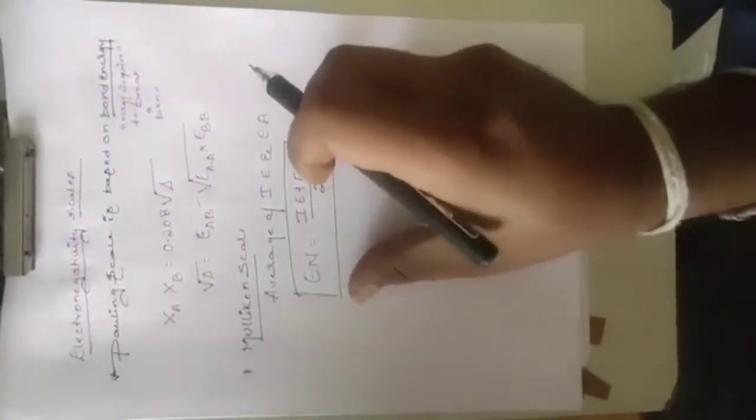This is the formula used to find the electronegativity using the Mulliken scale, while for the Pauling scale, this is the formula.